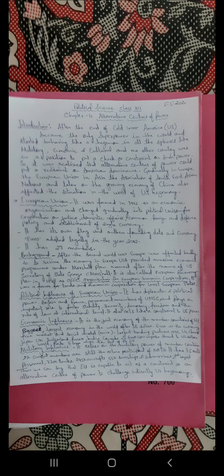Initially, that was an economic organization, but changed gradually into political unison for cooperation on justice, domestic affairs, common foreign and defense policy, and establishment of single currency known as euro. It has its own flag, anthem, founding date, and currency, which was legally adopted in the year 2002. And the member countries are 27 in number.